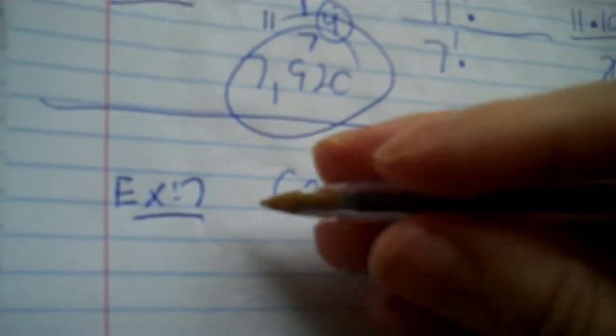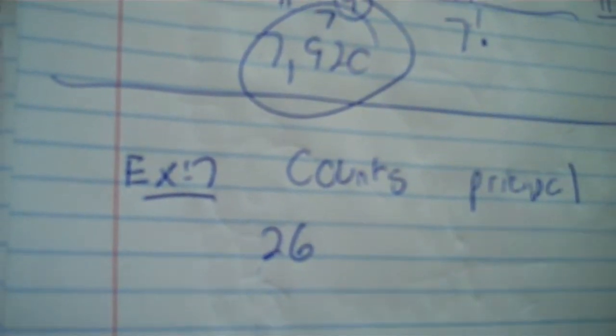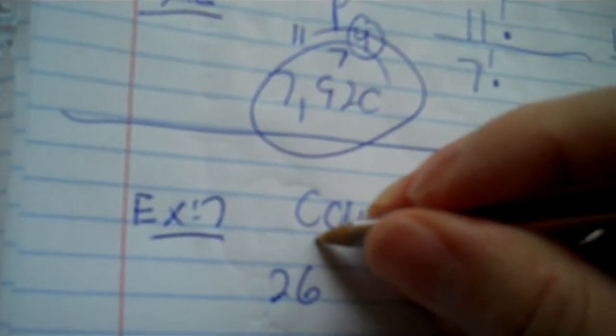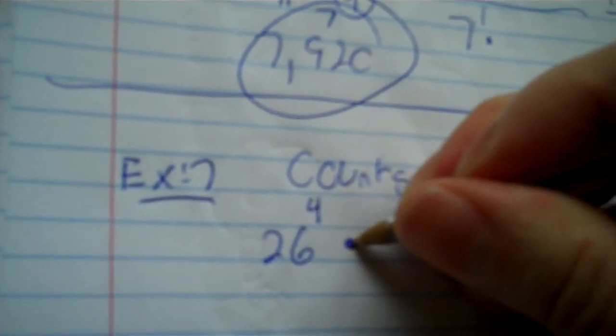So we need letters. We need 4. We have 26 to pick from. Now we have 26 to pick from, but we need 4 of them, and you can repeat them. So what you do is you take your 26 to the 4th power. And we also have digits to pick from.